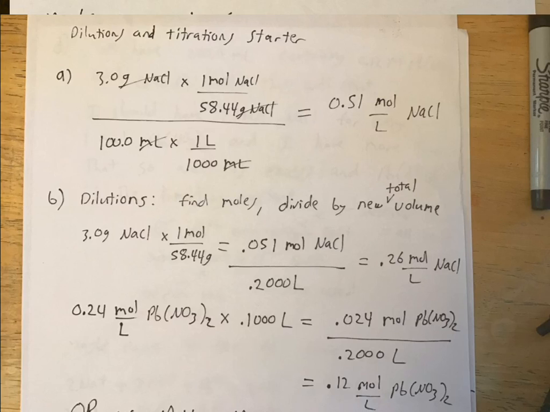Okay, there's an easier way to do dilutions. Please do not use this equation I'm about to say for titration problems. A lot of things on the internet say use this equation for titration problems. It does not work for all titration problems.